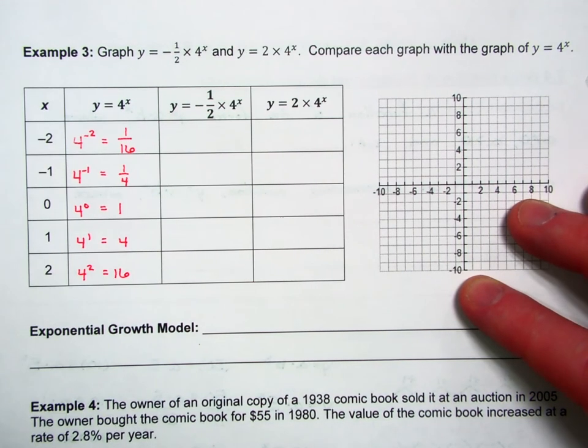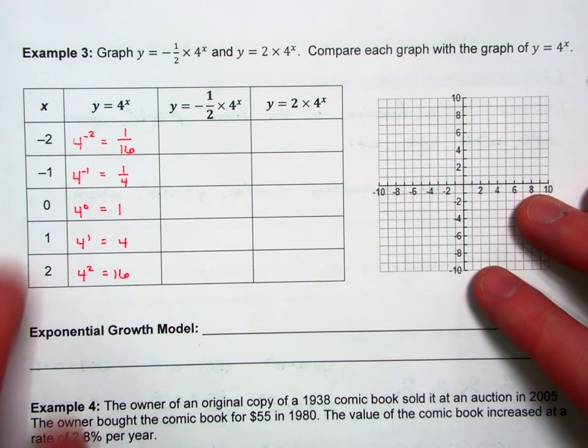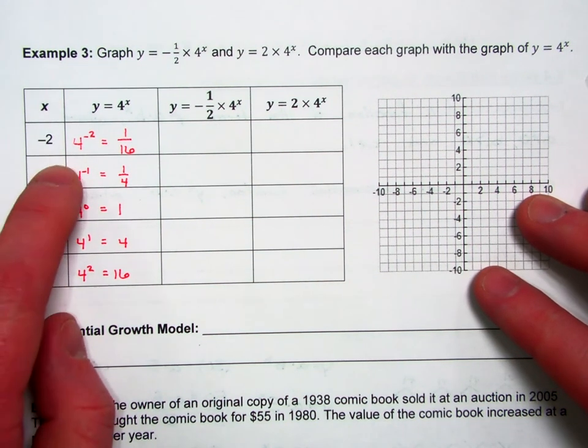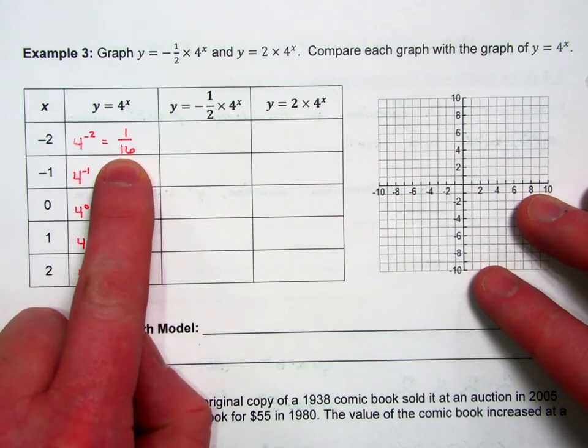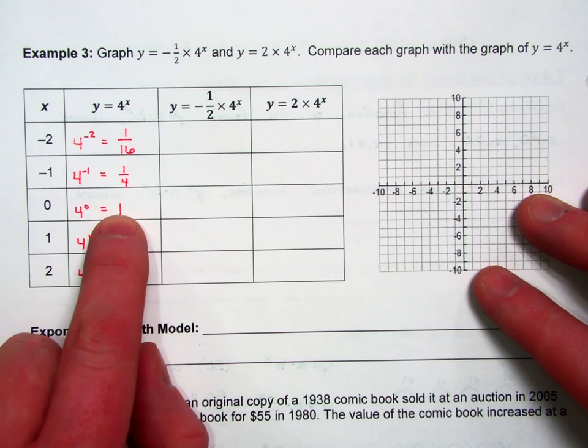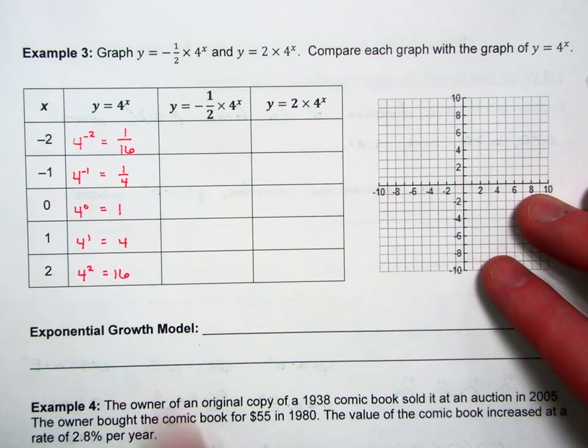Alright, so for y equals 4 to the x power, plugging in our -2, -1, 0, 1, and 2 for your exponents, we've got 1/16, 1/4, 1, 4, and 16. Okay, those are the 5 values that go into our table. And again, we're not always going to be able to graph all 5 of these values, but I at least want to see these 5 values appear in your tables when you're creating your graphs.